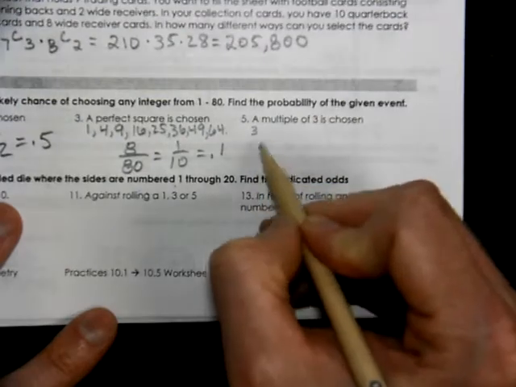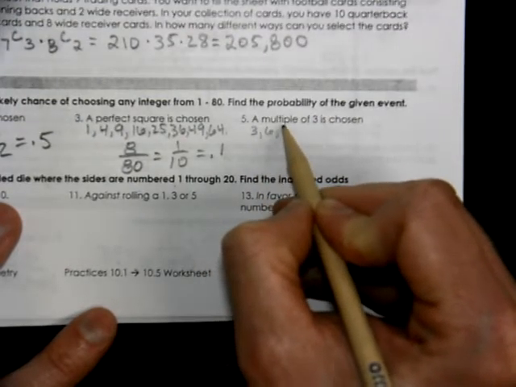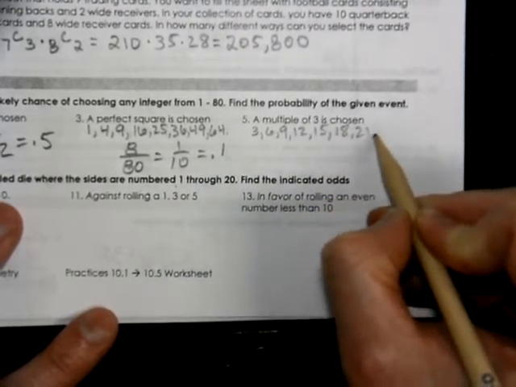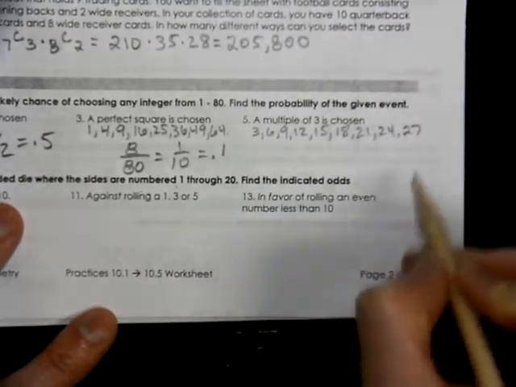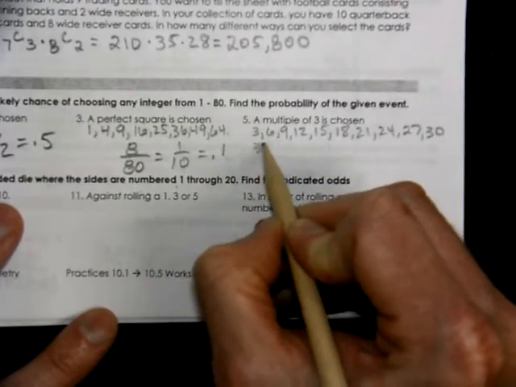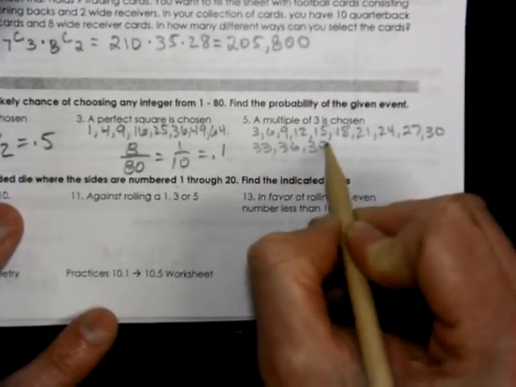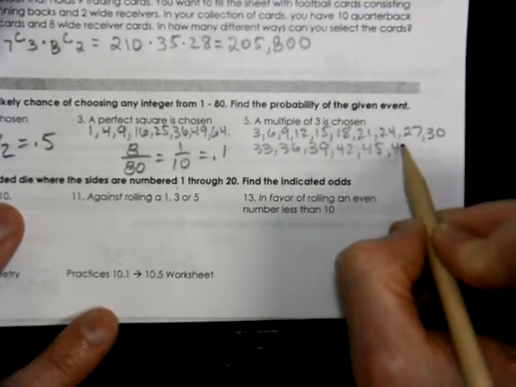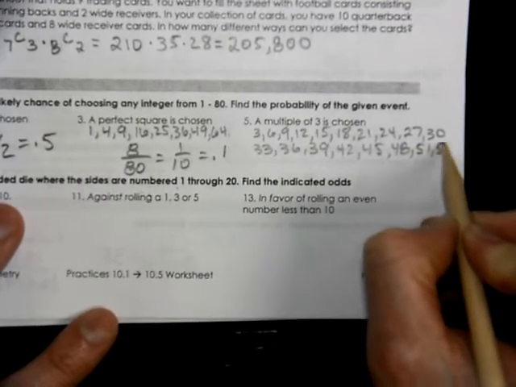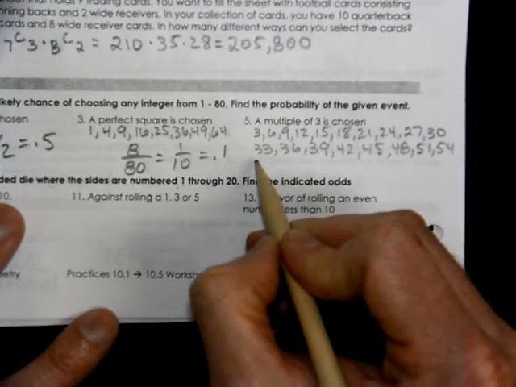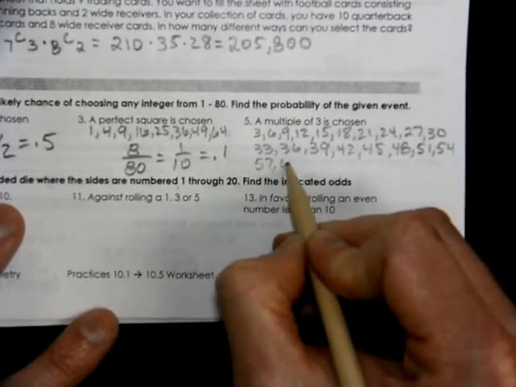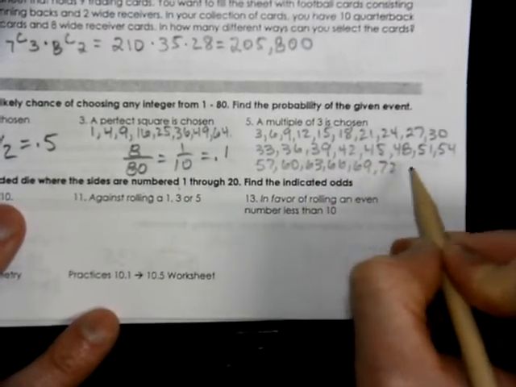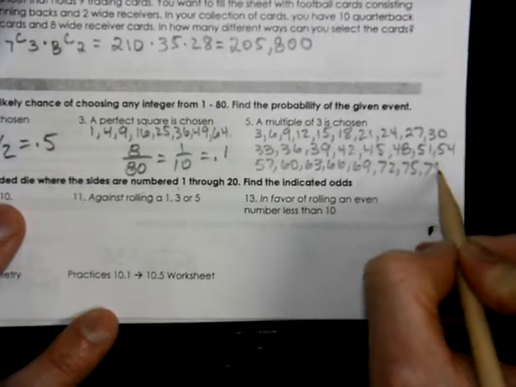So 3 goes into 3 evenly. 6, 9, 12, 15, 18, 21, 24, 27, 30, 33, 36, 39, 42, 45, 48, 51, 54, 57, 60, 63, 66, 69, 72, 75, 78.